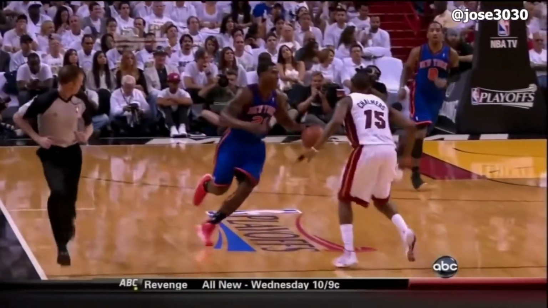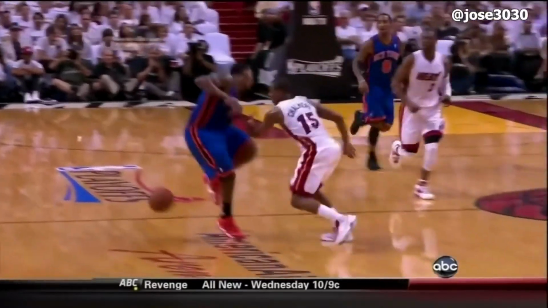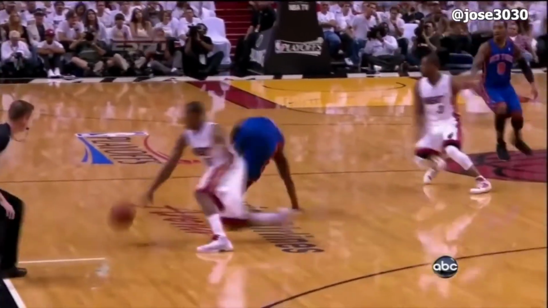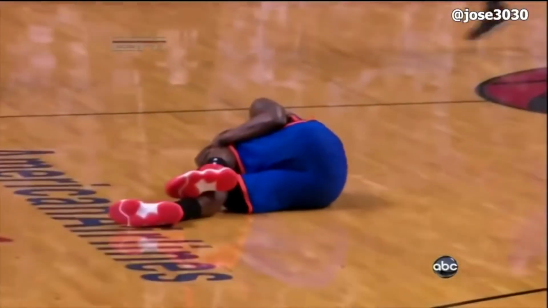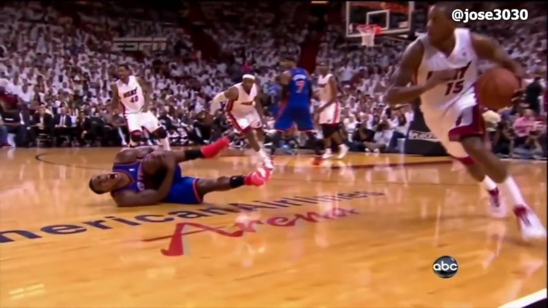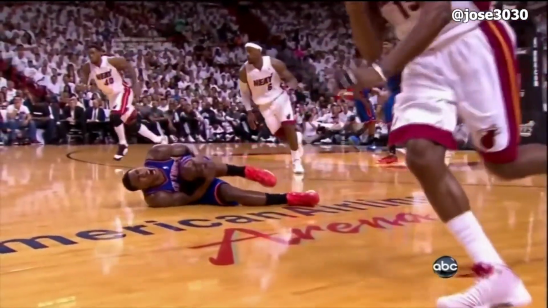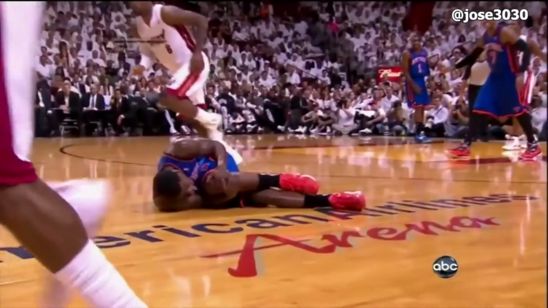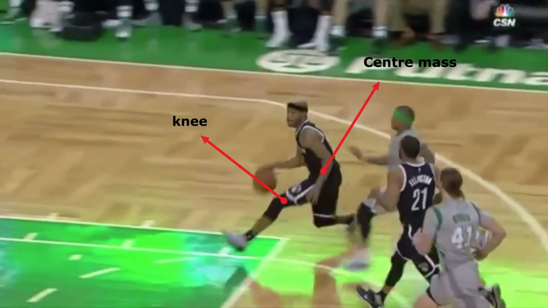Now, we all know that a sudden change of direction or deceleration, landing, or aggressive pivoting can cause an ACL tear. But if we look closely at the following non-contact ACL injuries, there's an important piece of the puzzle that isn't outwardly addressed. As you can see, the majority of these injuries occur when the athlete's leg is outside of center mass. So what does that mean?